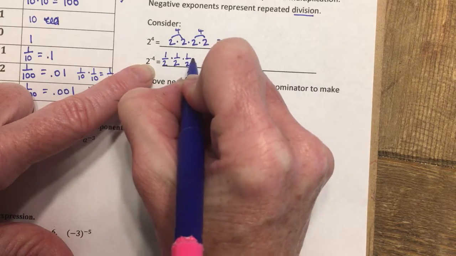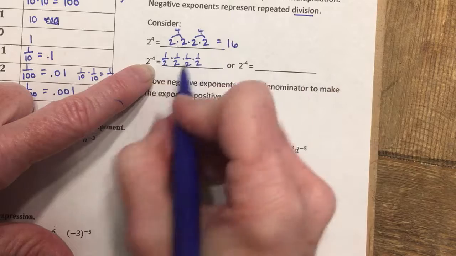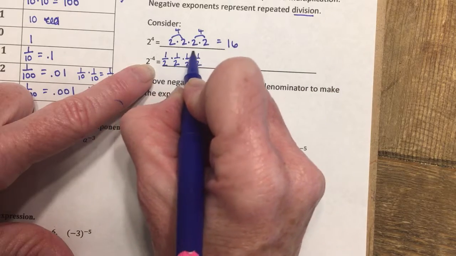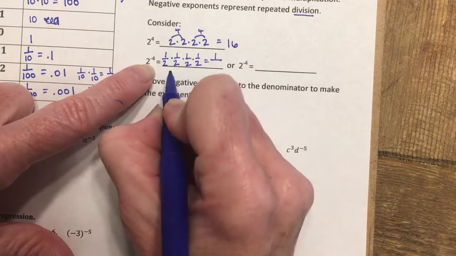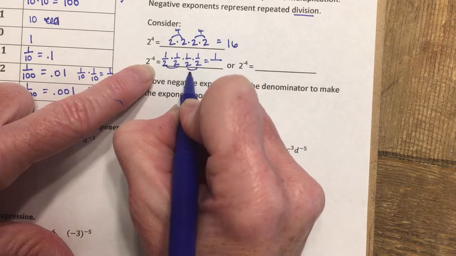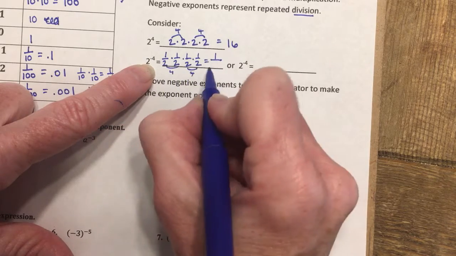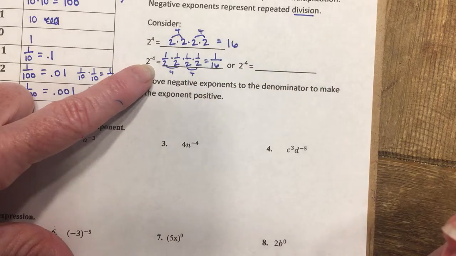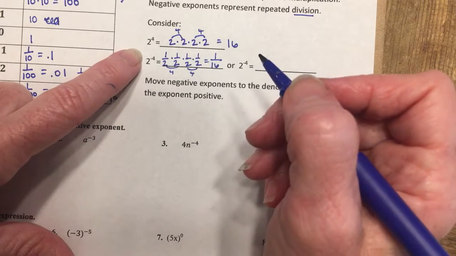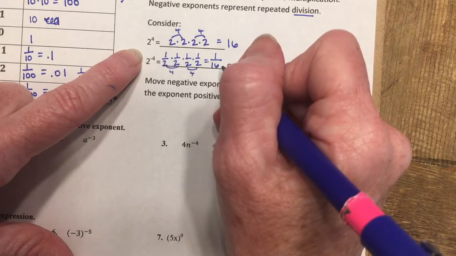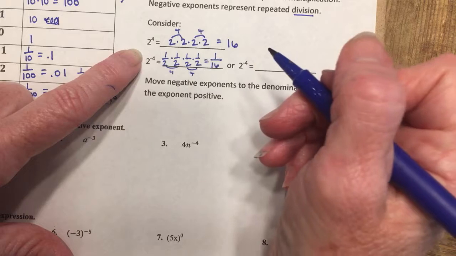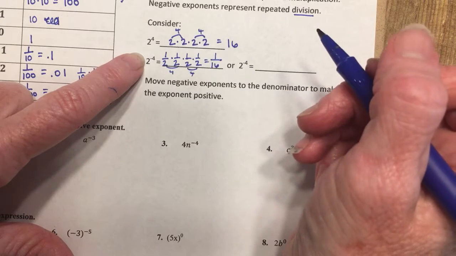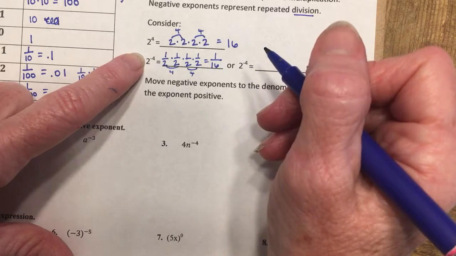So 1/2 times 1/2 times 1/2. All right, so 1 times 1 times 1 times 1. That's easy. 1. 2 times 2 is 4. 2 times 2 is 4. 4 times 4 is 16, so 1/16. Okay, so was a negative exponent negative? Nope. It's not negative. It's just division.